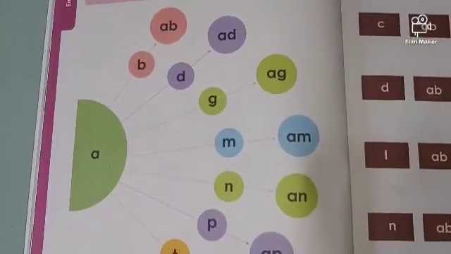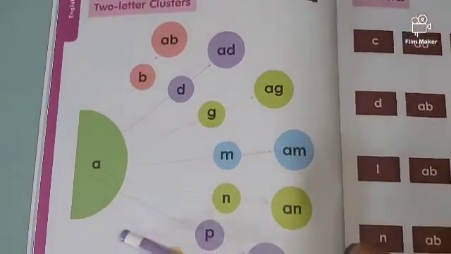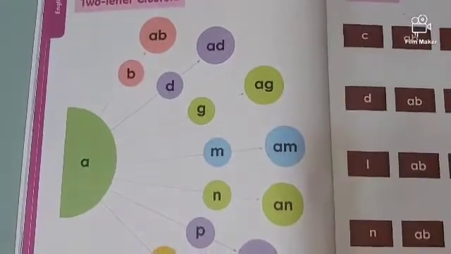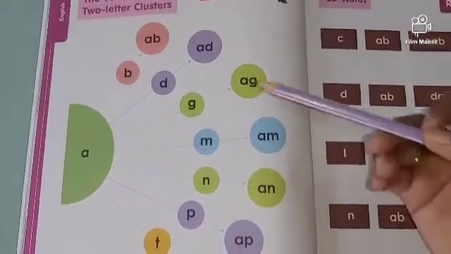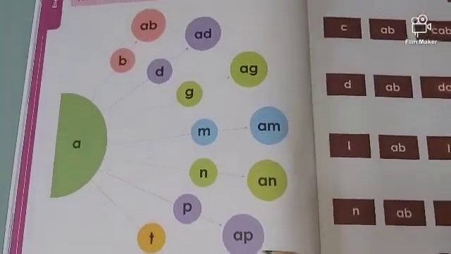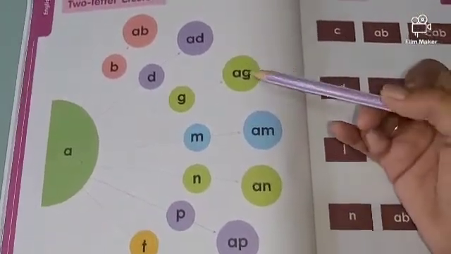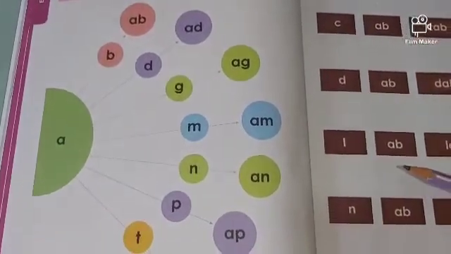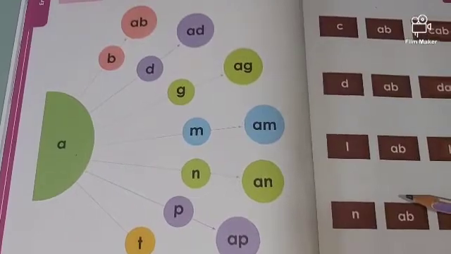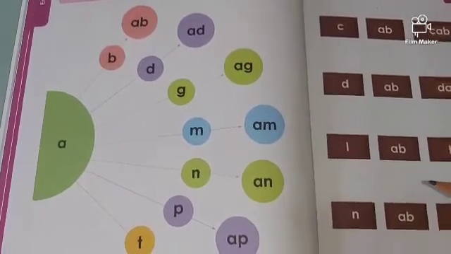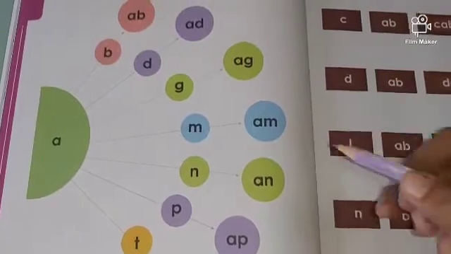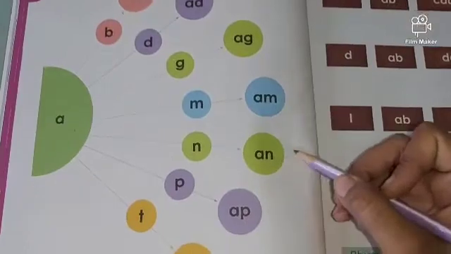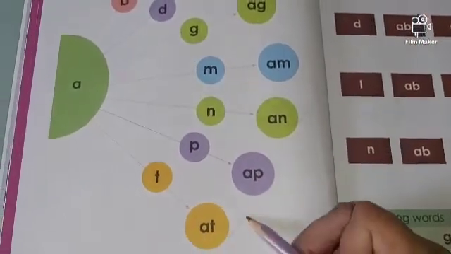So this way we have seen how we have combined vowel A along with the consonant and we have formed a two-letter cluster. Now students, if you closely look at these two-letter clusters, you must be able to see a few of them you have already studied earlier. You know which ones I am talking about? I am talking about this one. AM, am. AN, an. And AT, at.